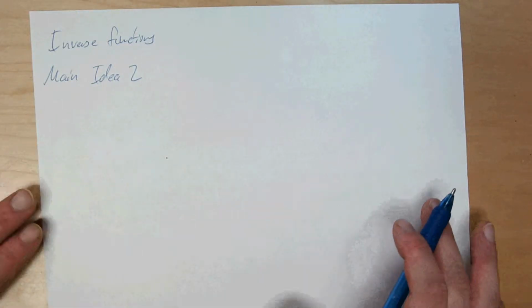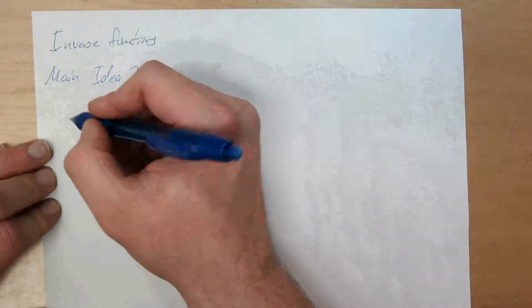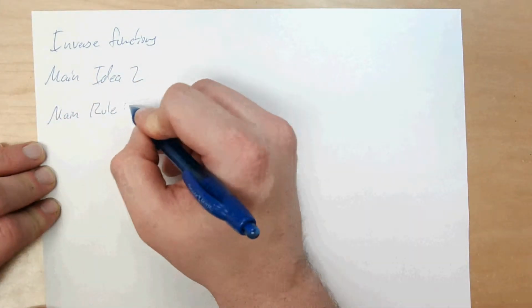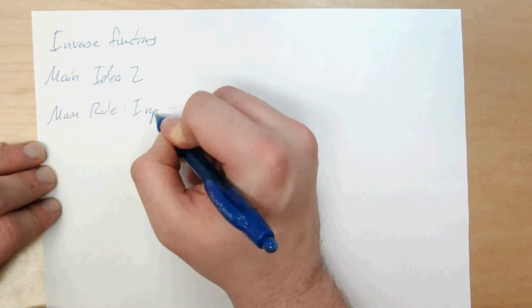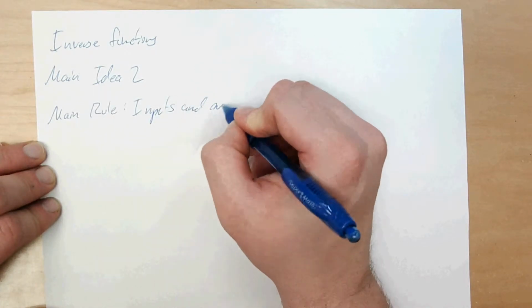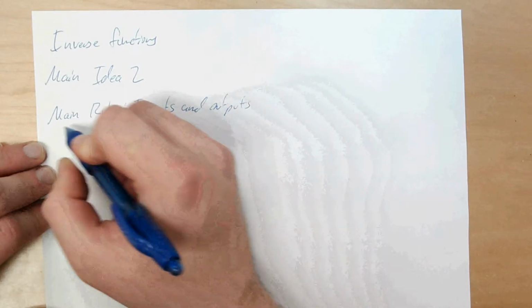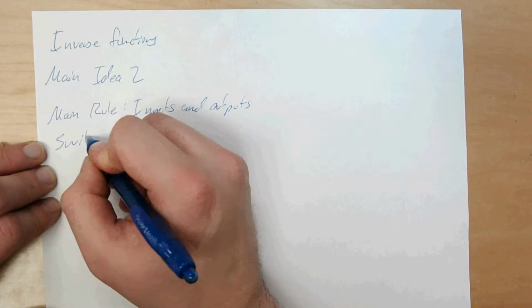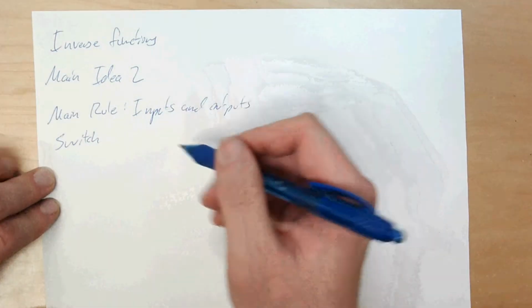So we're back to thinking about inverse functions. Remember that our main rule here is that our inputs and outputs switch. So our inputs and outputs switch, and that has a lot of consequences.